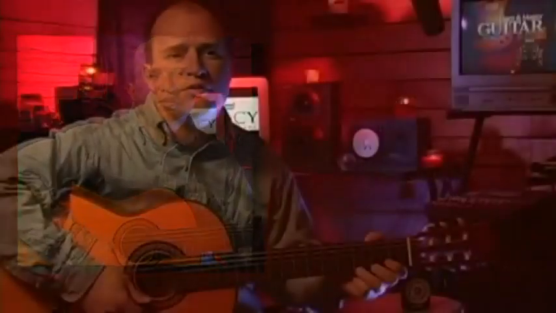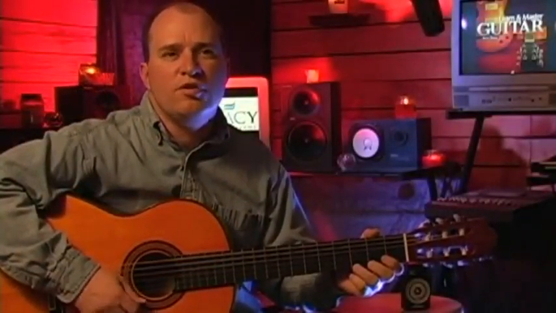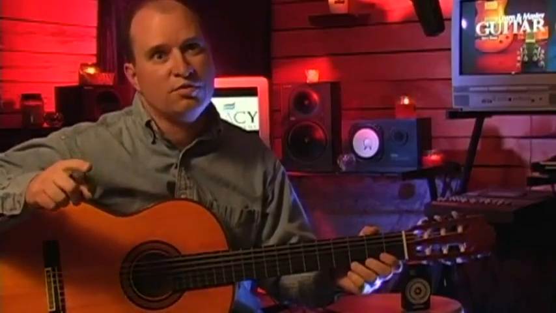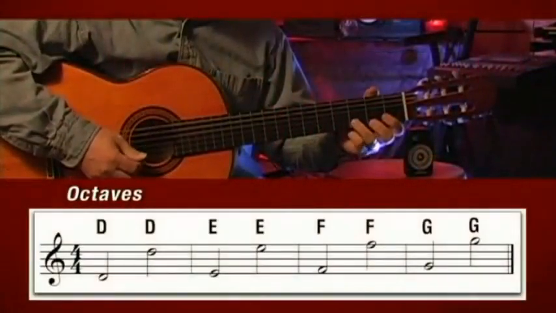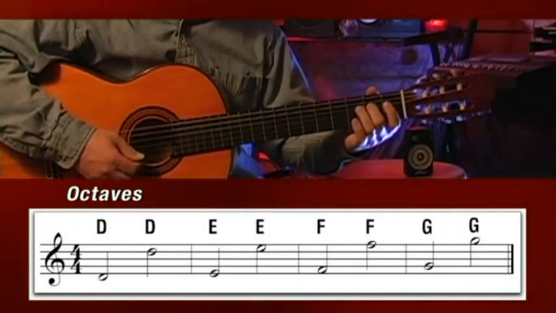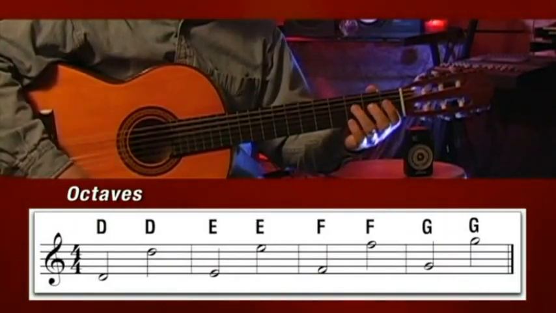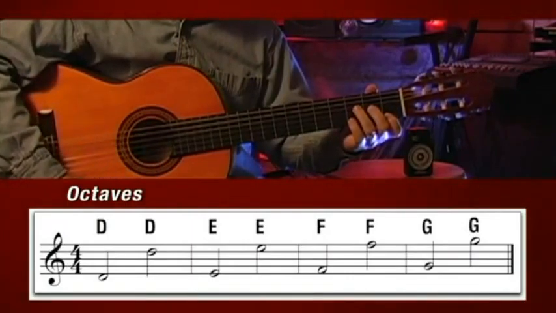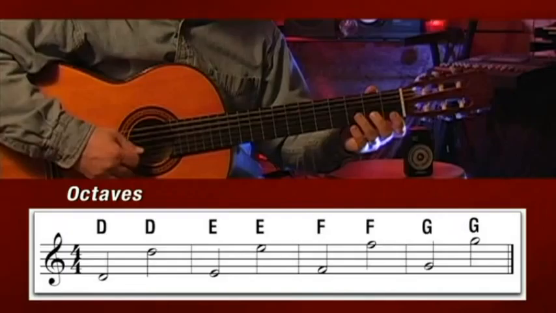Also, now that we've introduced some new notes, you'll notice that we've got two of different kinds of notes. Now we've got two Ds. We've got a low and a high. We've got two E's, a low and a high. We've got two F's. And the last one we have two of is G's.